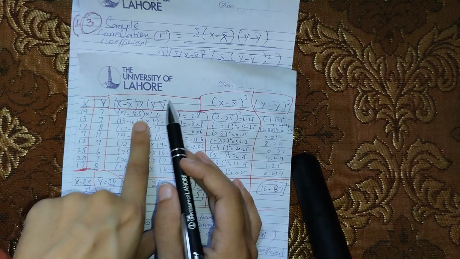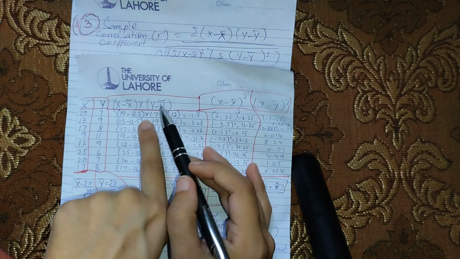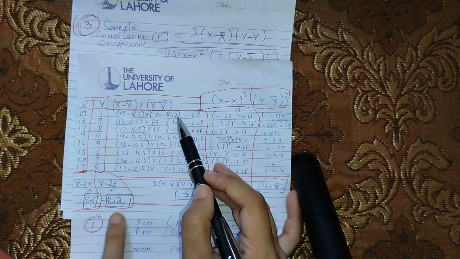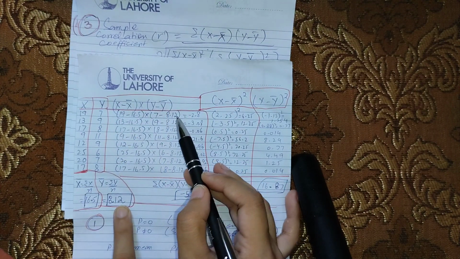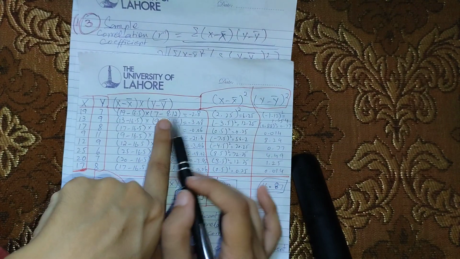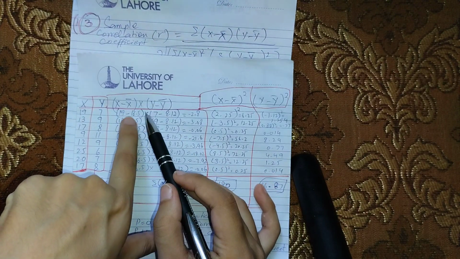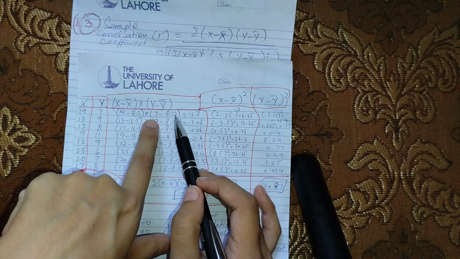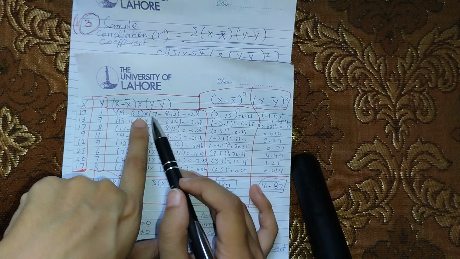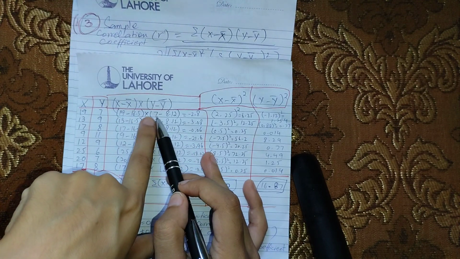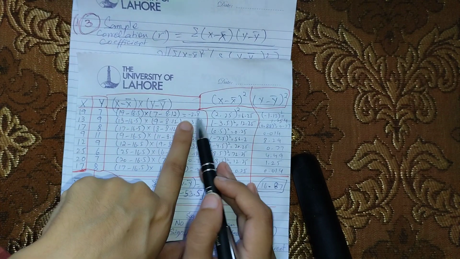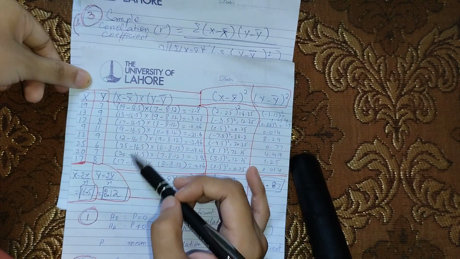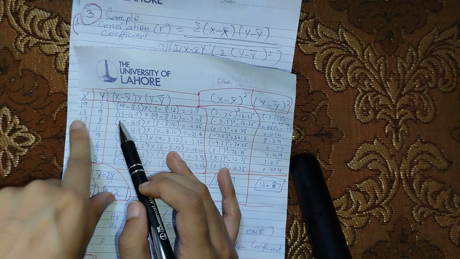So I write 16.5, then multiply, and the y observation is 7 minus the y mean we calculated, like 8.12. So 8.12, and then you will take the deduction of 19 minus 16.5 and 7 minus 8.12. You can calculate on your calculator, and then you will multiply the values, and the value was minus 2.8. Similarly, I did the same calculation with the other observation.